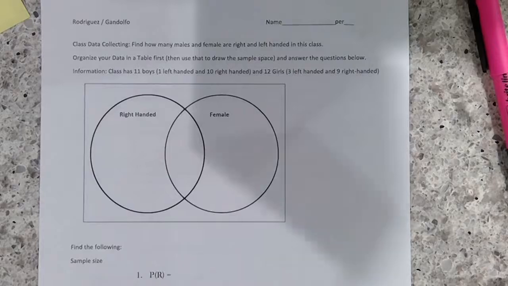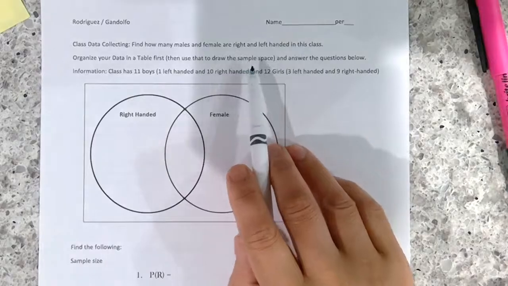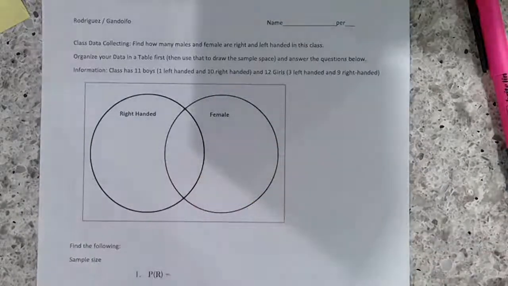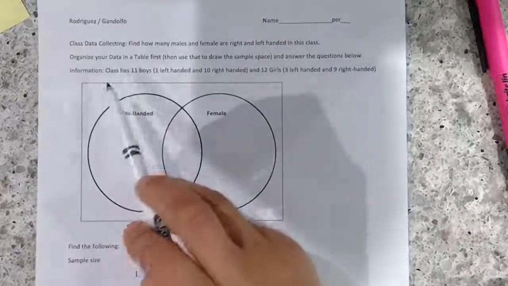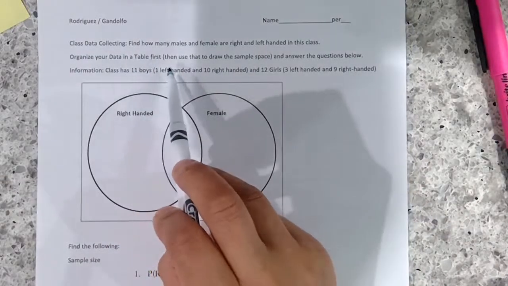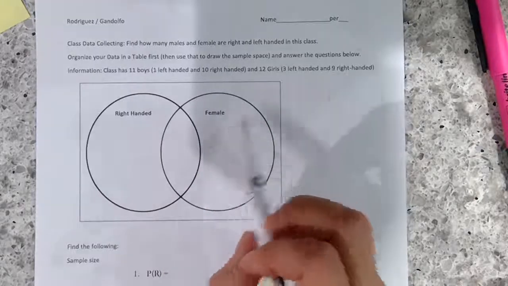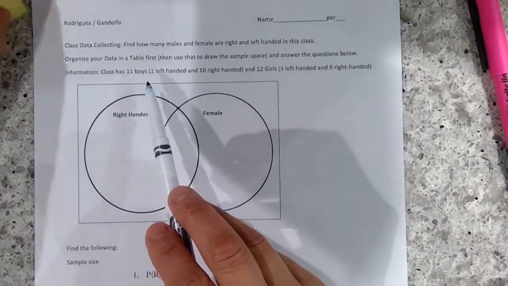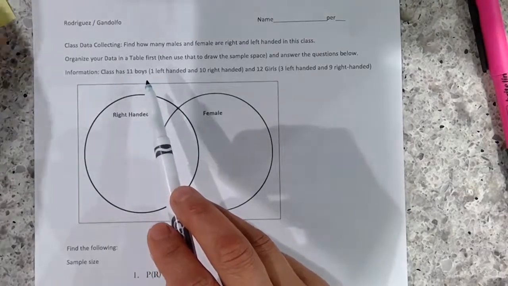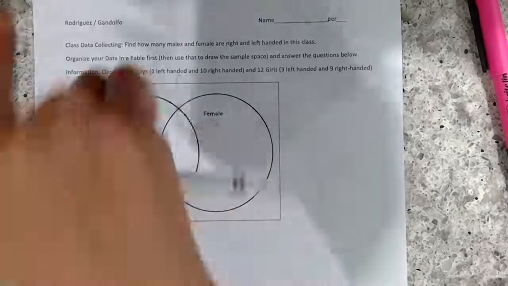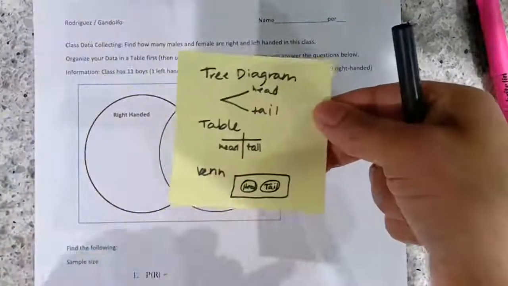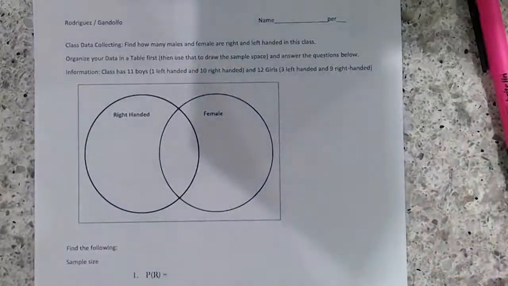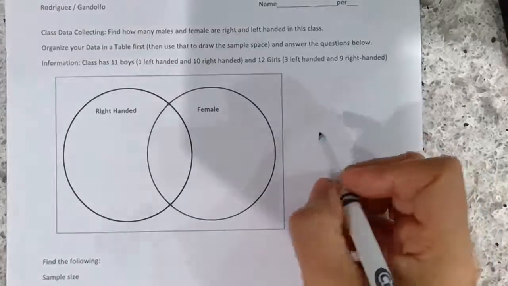Okay, last problem. Here we go. So for this problem, it says find how many males and females are right and left-handed in this class. Normally I would ask you guys, but I just made up this data. Organize your data in a table first, then use that to draw a sample space and answer the questions below. And then here they give you the information. Again, as a reminder, there's different ways to do sample spaces. You could have done actually a tree diagram, a table, and a Venn diagram. Well, this one actually works well either way. Probably the table is what makes the most sense to us.